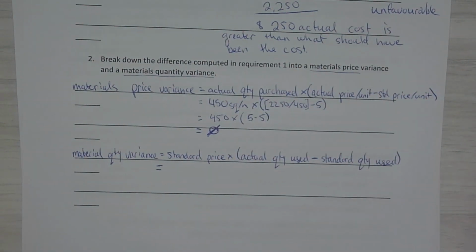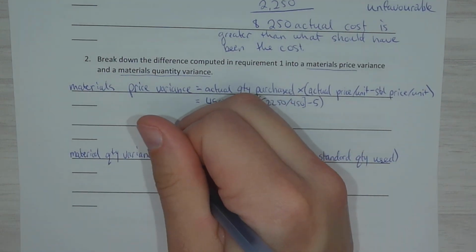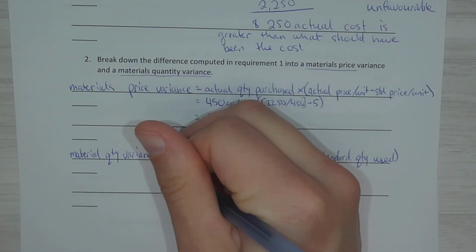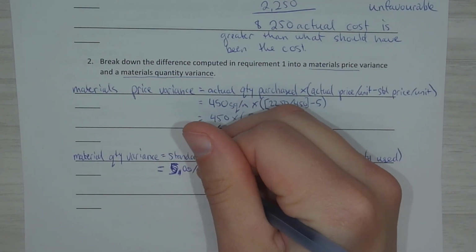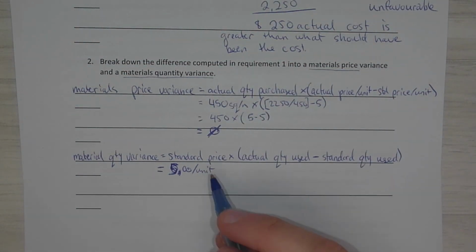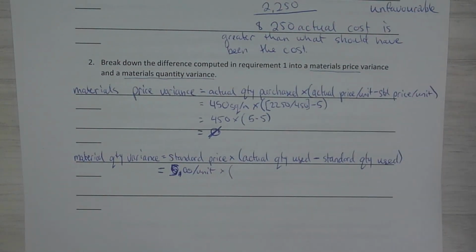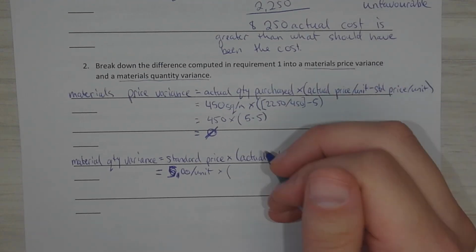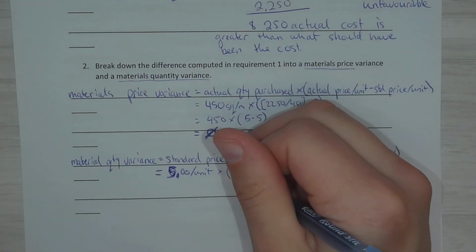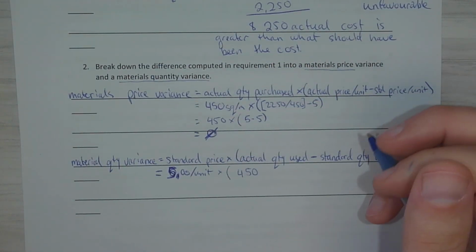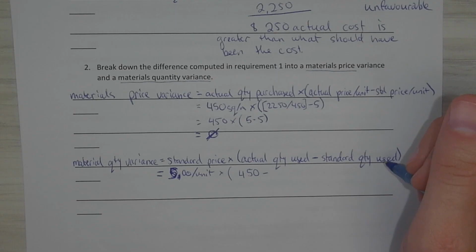So what does that look like? Our standard price is $5 per unit. Times actual quantity used, which was 450 square meters, minus our standard quantity.